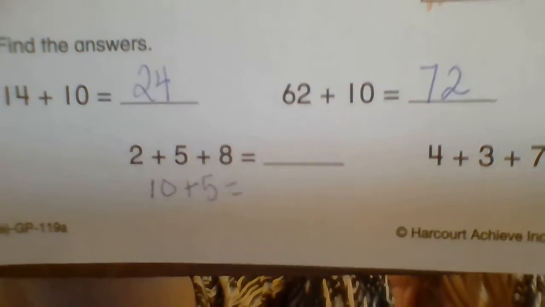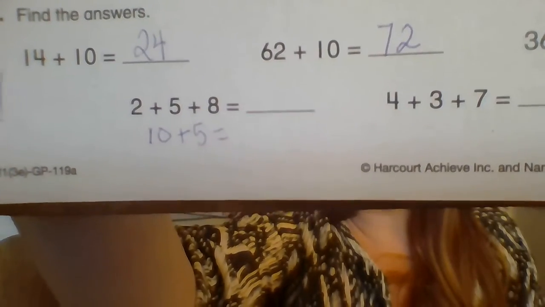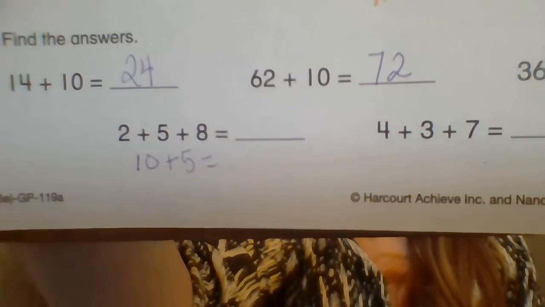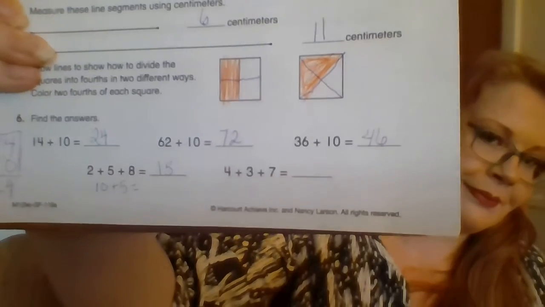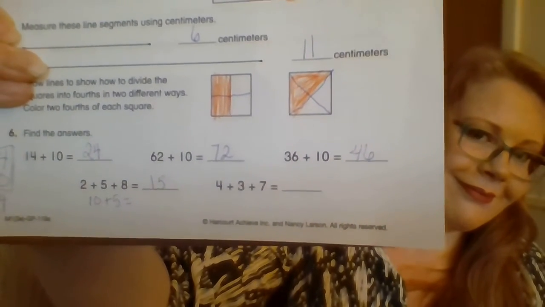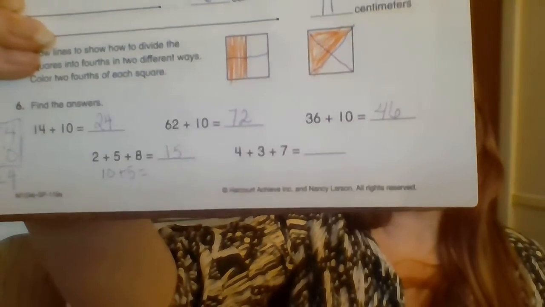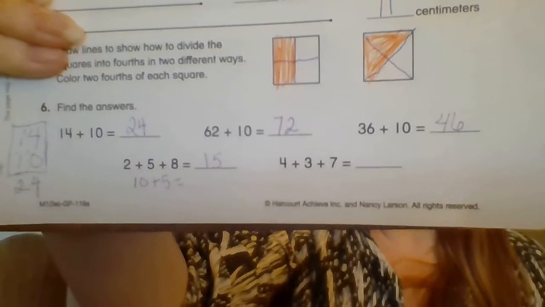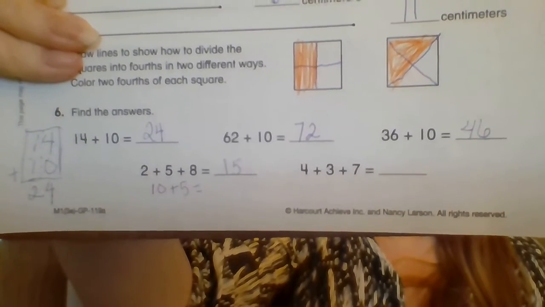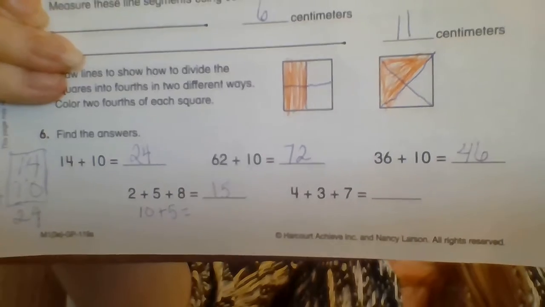Okay, now anytime you add a number smaller than 10 to 10, you just replace that 0. Okay, so your answer is, hopefully you said 15. 2 plus 5 plus 8 equals 15. 8 plus 2 equals 10, and 10 plus 5 equals 15.